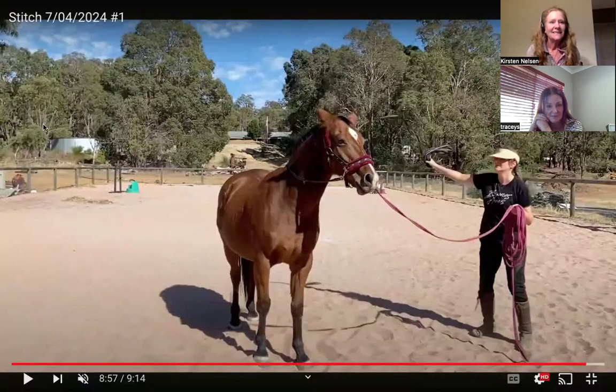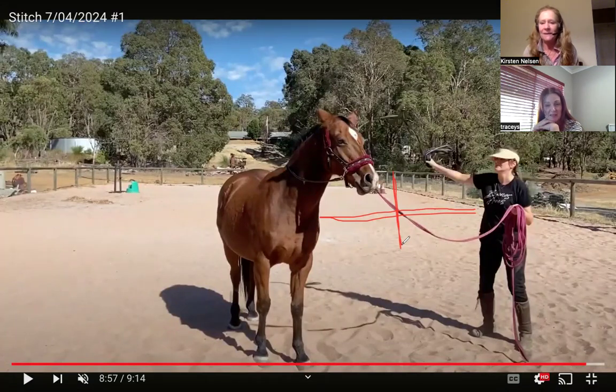Basically, this distance that you're at here is why he has room to turn and face you. If you cut that distance in half, then if he bends his neck, he can't turn and face you.